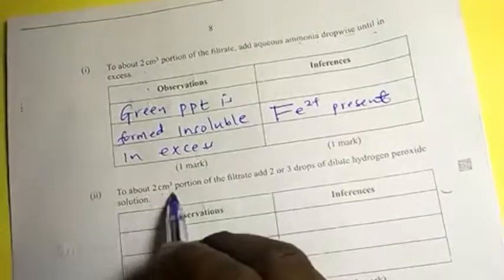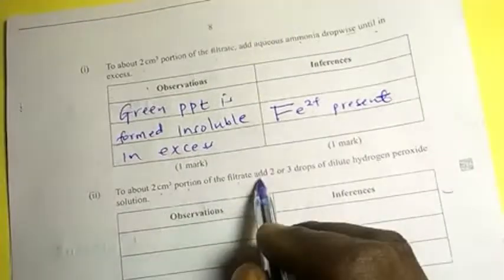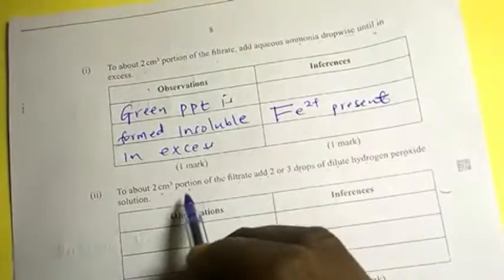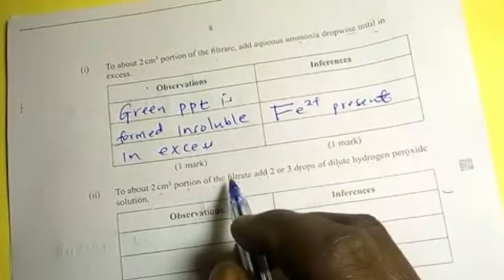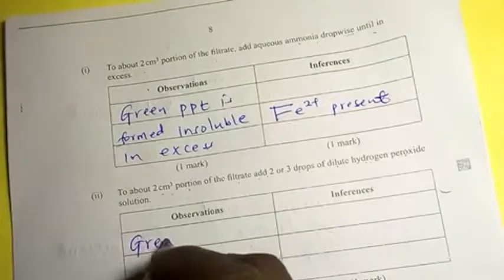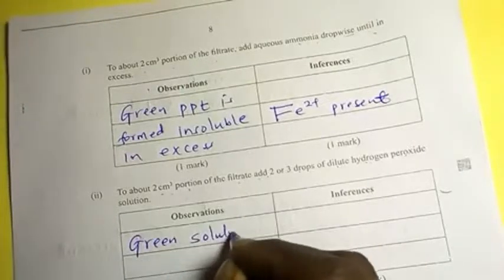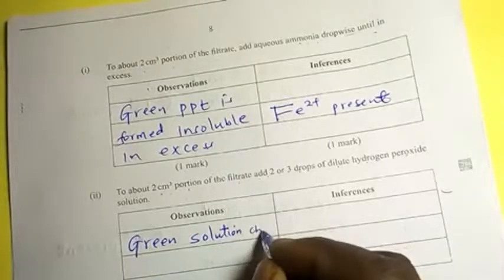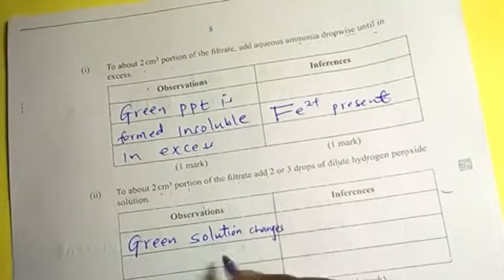To about 2 centimeters portion of the filtrate, add 2 to 3 drops of dilute hydrogen peroxide solution. So the green solution changes to brown.